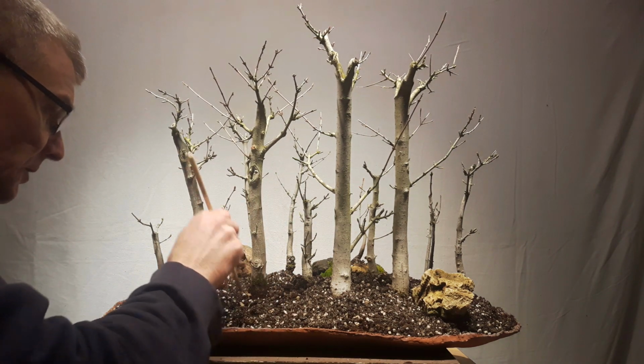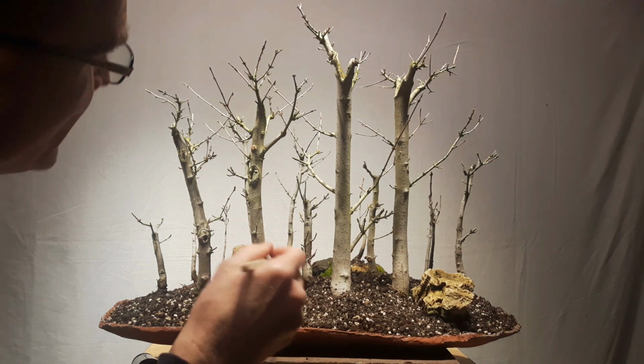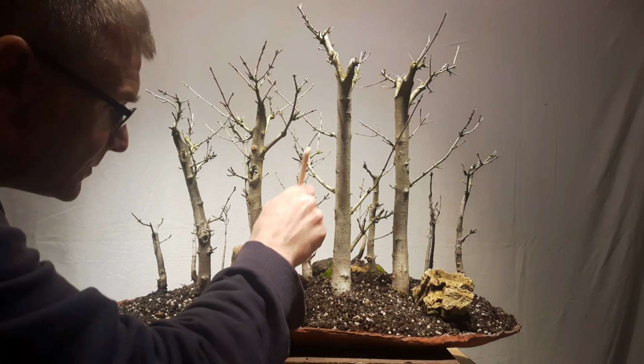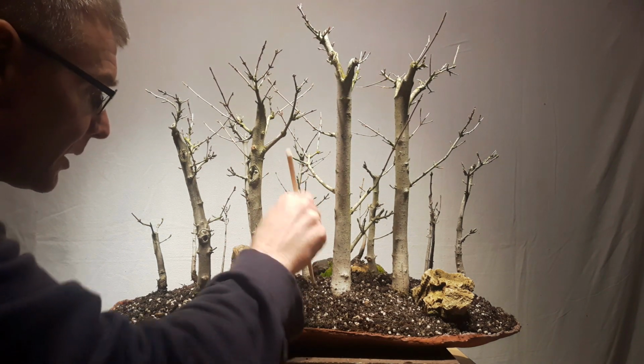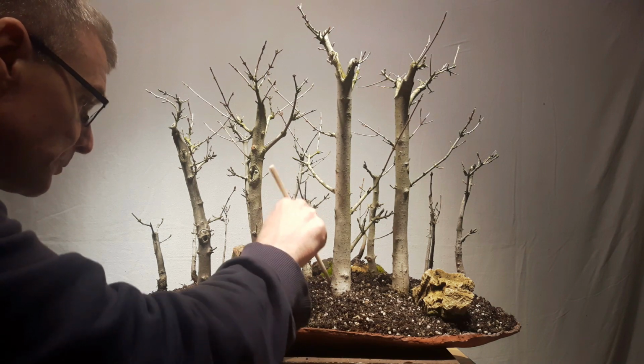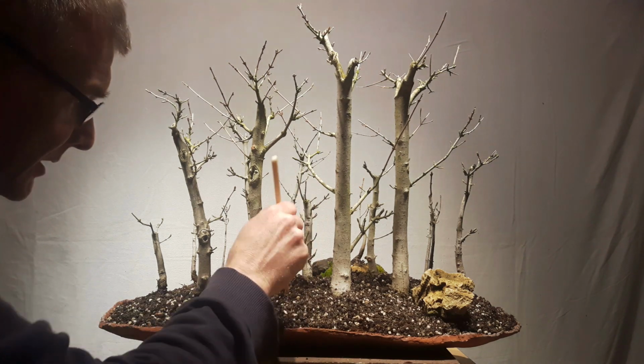There's still quite a lot to do. There's some trimming that I should do. I have to put moss on, maybe put rocks on, and so on and so on.